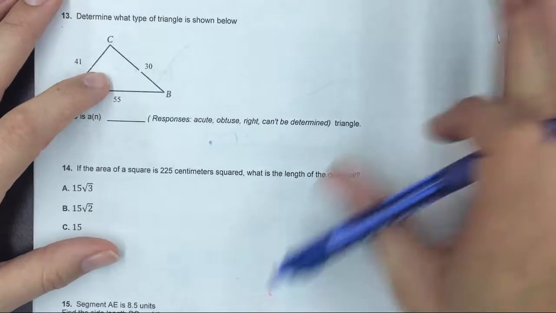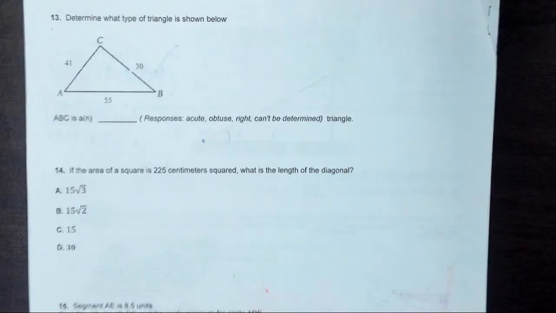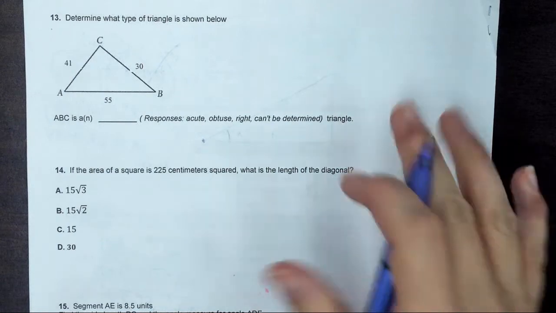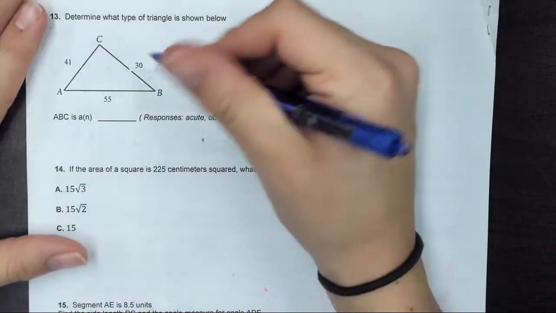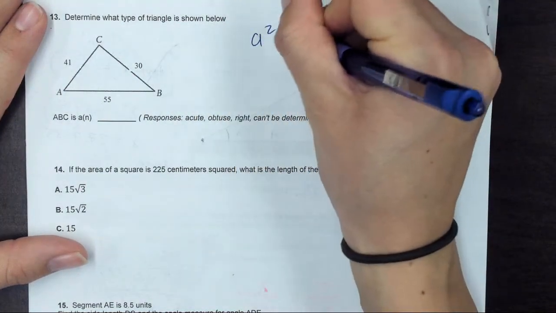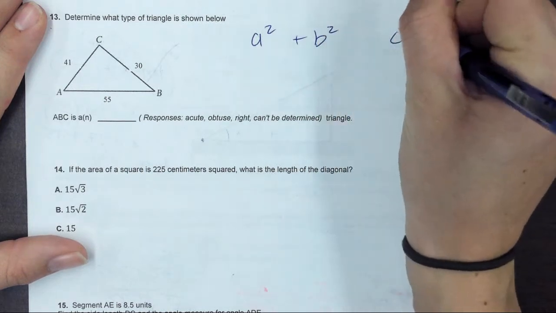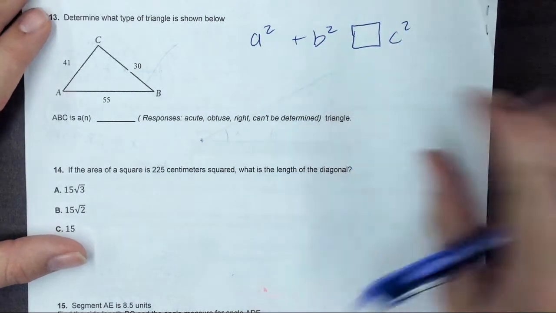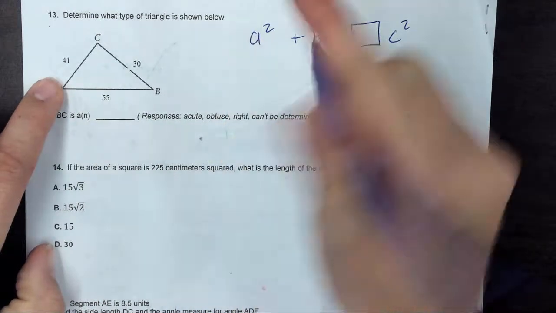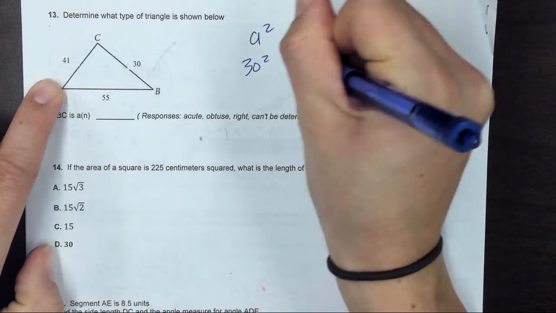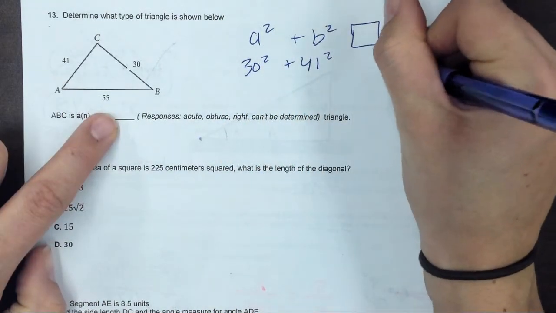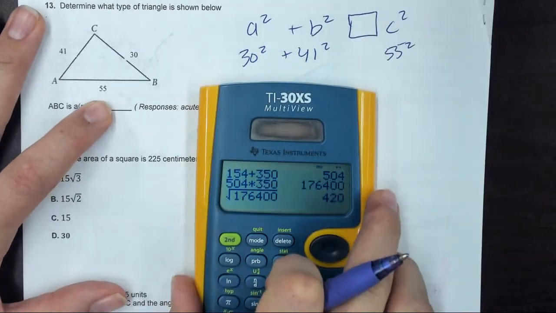Last page. Determine what type of triangle is shown below. We kind of already talked about this. You just plug this into the Pythagorean theorem and see how it relates. The smallest two numbers go here, so we put the 30 and the 41 squared here, and then the 55 squared here. So let's see how these compare.